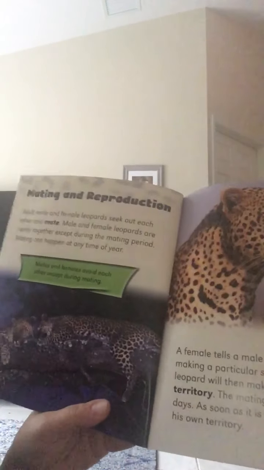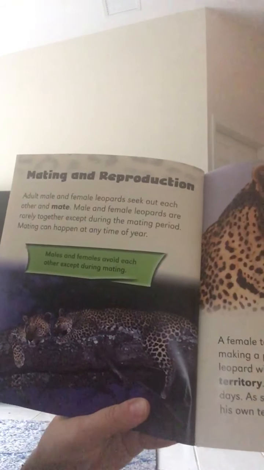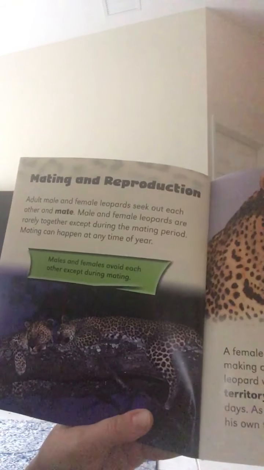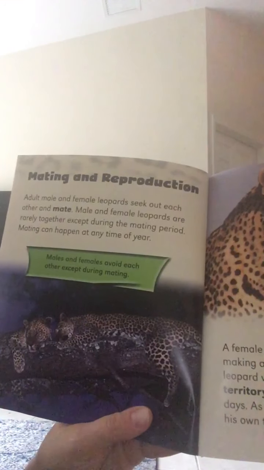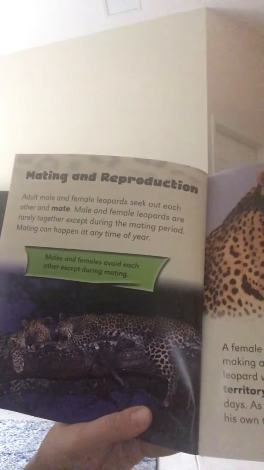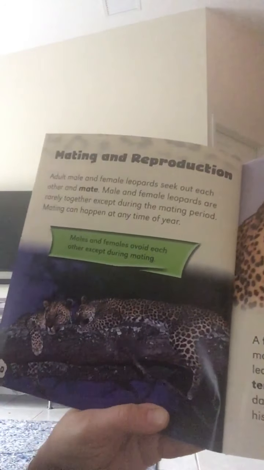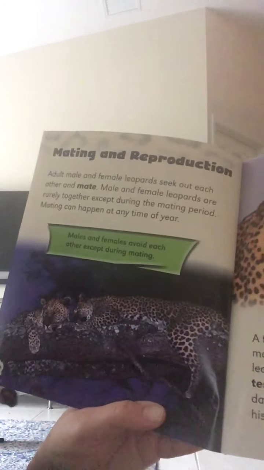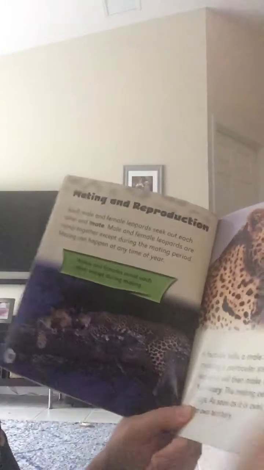Mating and reproduction. Adult male and female leopards seek out each other and mate. Male and female leopards are rarely together except during the mating period. Mating can happen at any time of year. Males and females avoid each other except during mating time. So only during mating time the females and males get together.